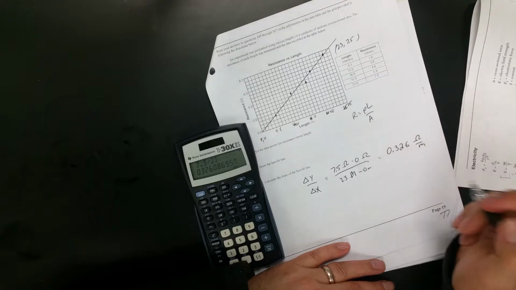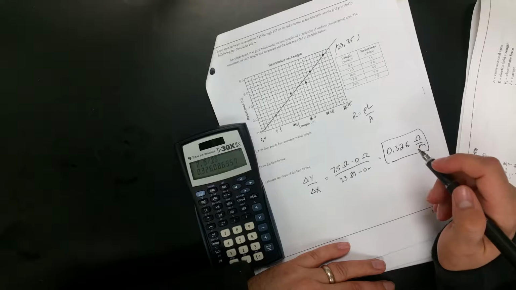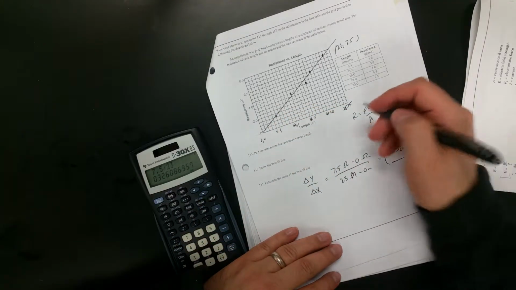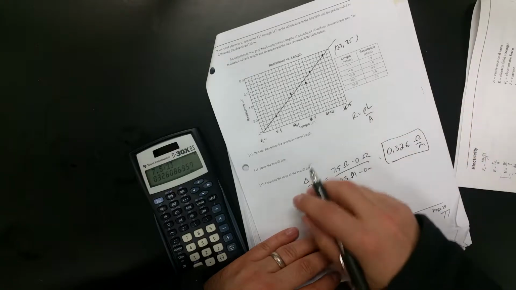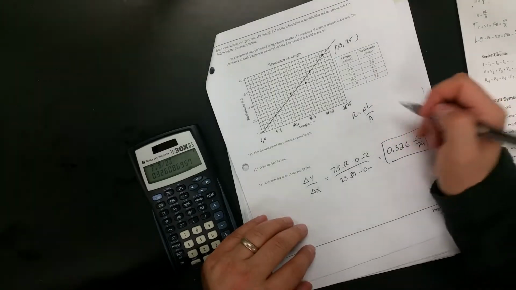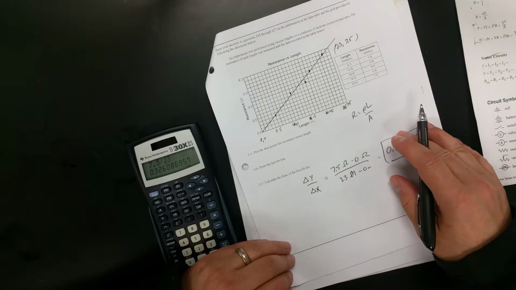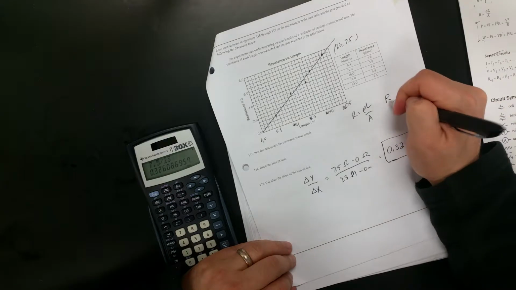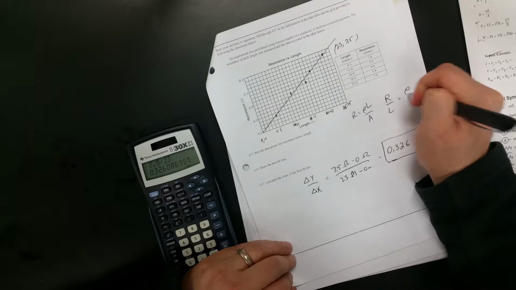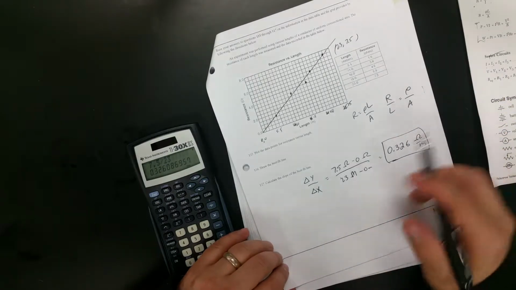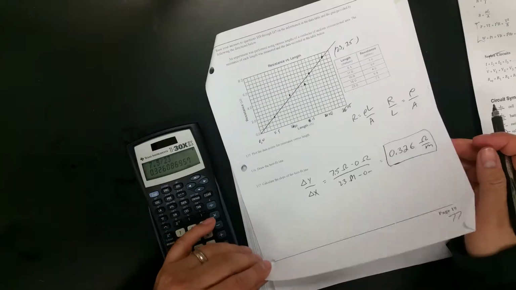ohms per meter. Works. If you wanted to, you would recognize that R over L is equal to the resistivity over A. So you could use different units, but I would just leave it with that. R over L should be equal to resistivity over A, for what it's worth. Okay. I think that's good.